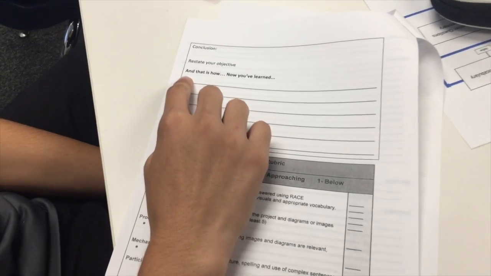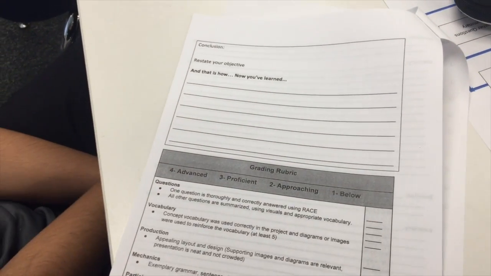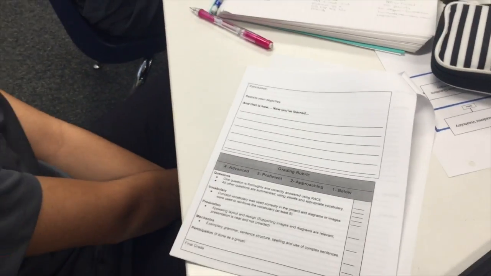And then we have our conclusion where we say our concept again and restate it in a different way and explain what we've learned in the video. And then we have our rubric, which we just check off of to make sure we did everything in the pop video. And that's it.